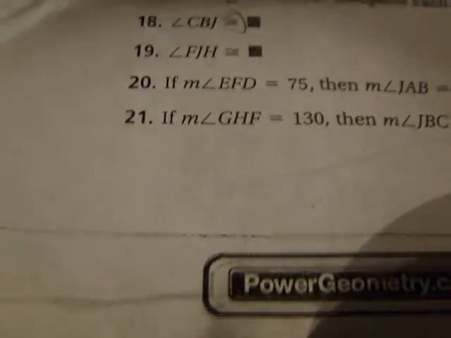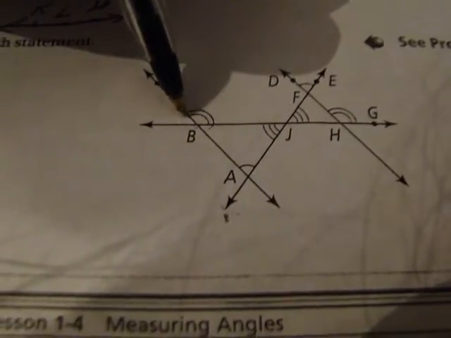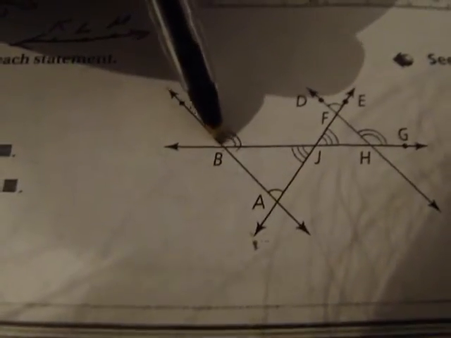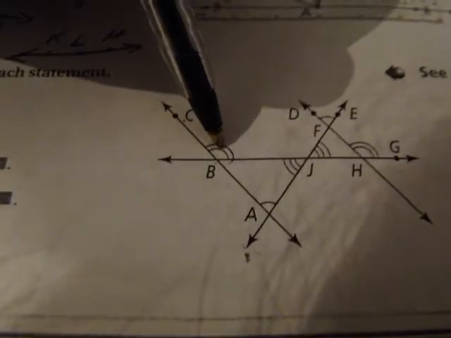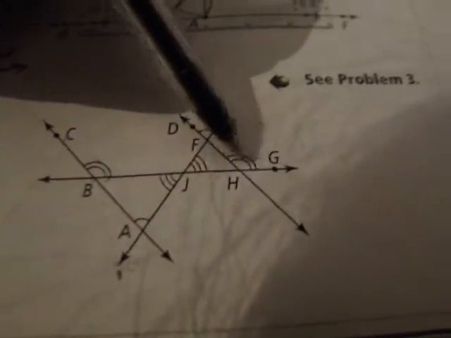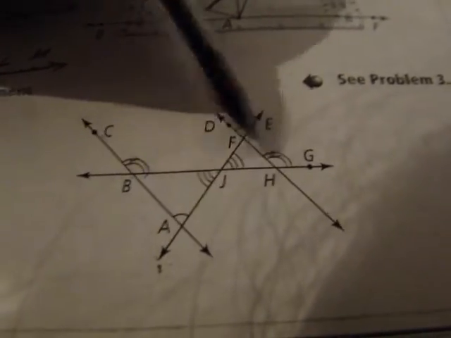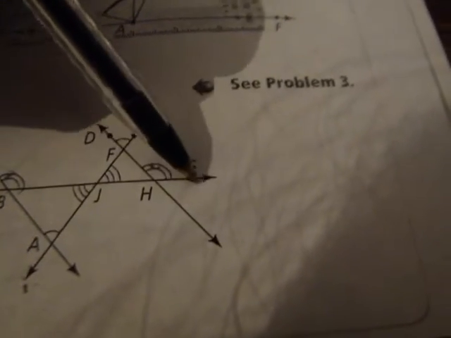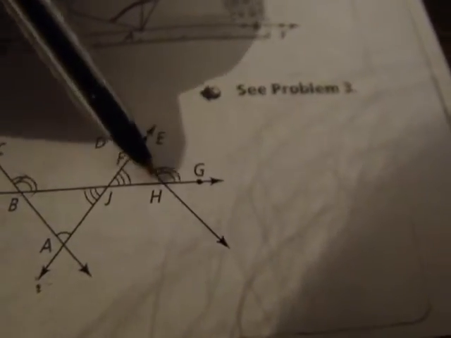Okay. Number 18. Use the diagram below. Complete each statement. Angle CBJ is congruent, in other words, is the same as... Well, let's find angle CBJ. Here's C, here's B, here's J. So we're talking about this angle here. As you can see, it has the double mark. So let's find another angle that has a double mark. Aha. That means that these two are congruent to each other. So the name for this angle, we can call it angle FHG, or we can call it DHG.